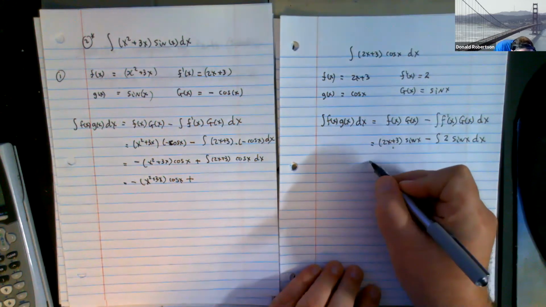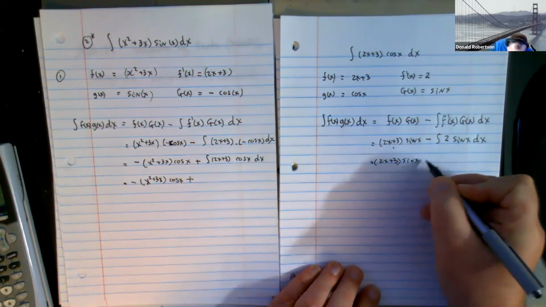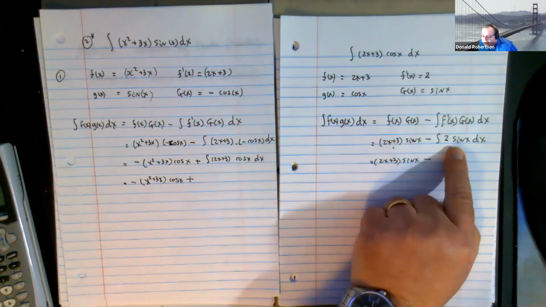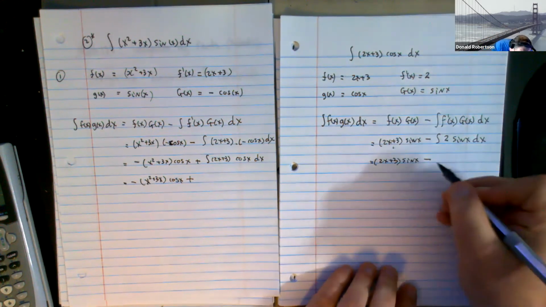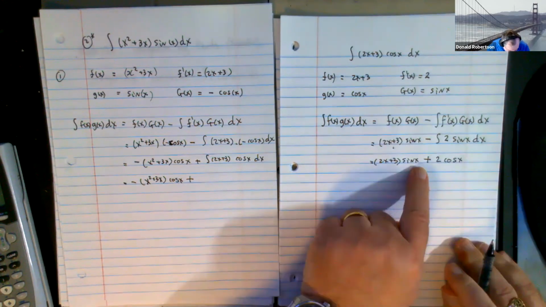So in this case, I have 2x add 3 sine x, take away. Would you agree that you know how to get the integral of 2 sine x? Won't that be negative 2 cosine x? And 2 negatives make that a plus. So this answer goes here.